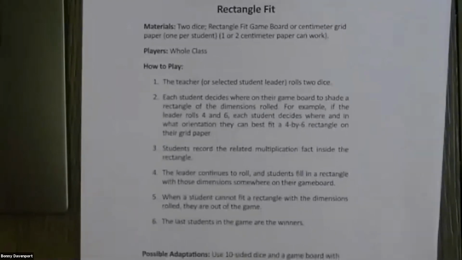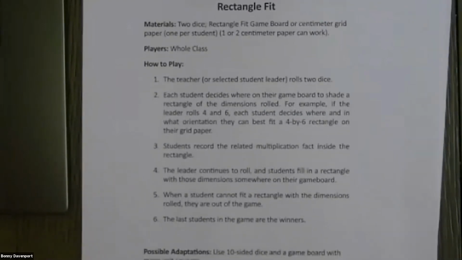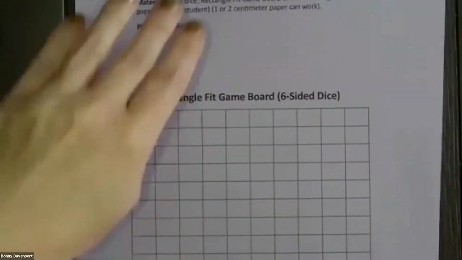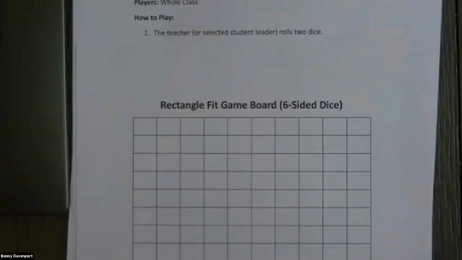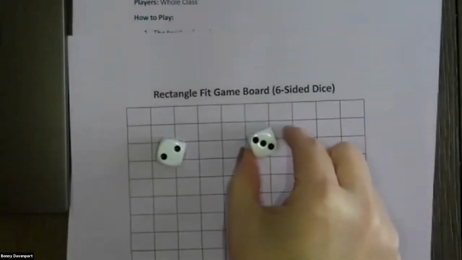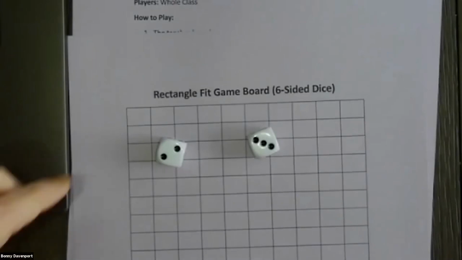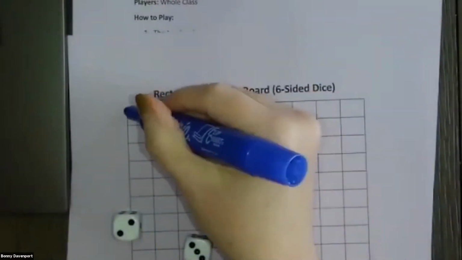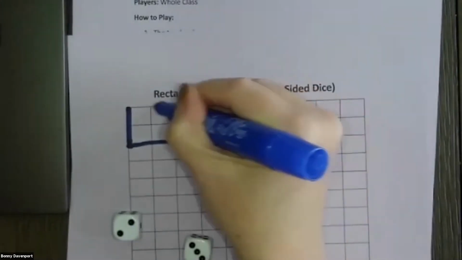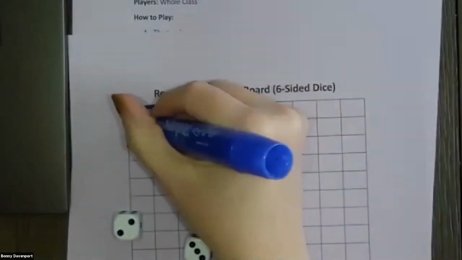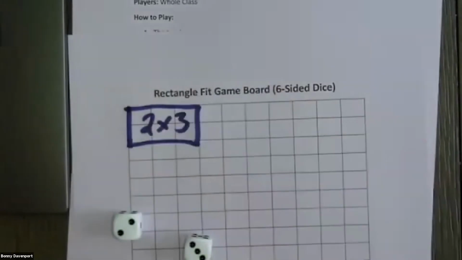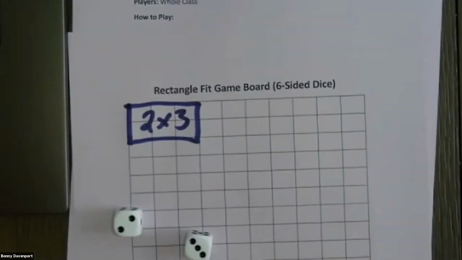All right, Rectangle Fit is a fun game where you have 2 dice and a game board. Put the game board there. And you're going to roll the dice. And I rolled a 2 and a 3. So I get to, anywhere on my game board, put a 2 by 3. And this builds their relationships to area.